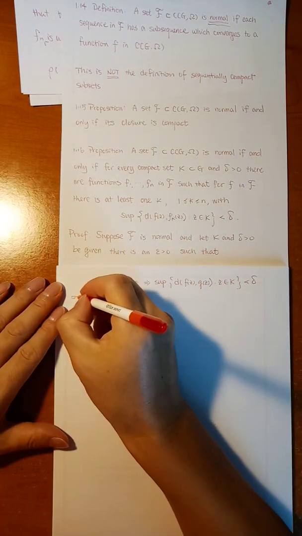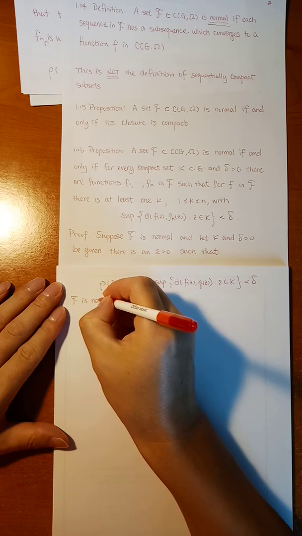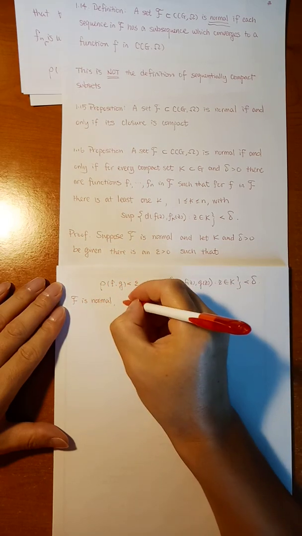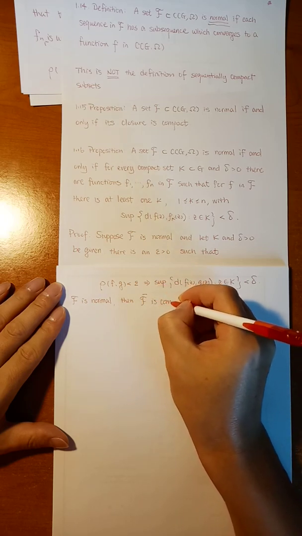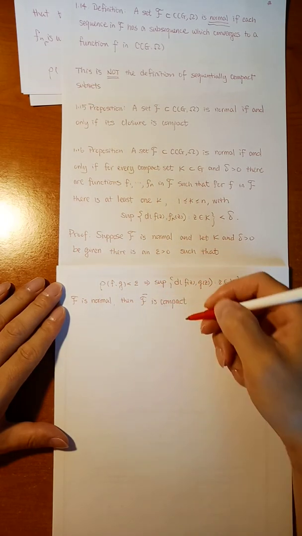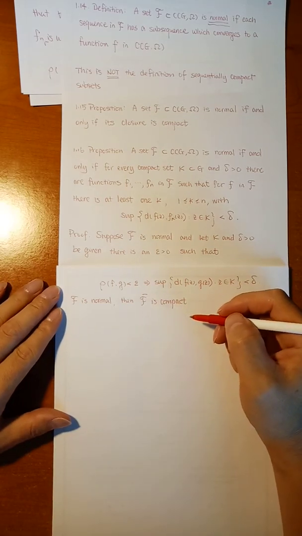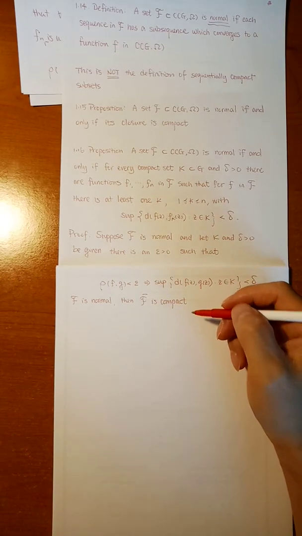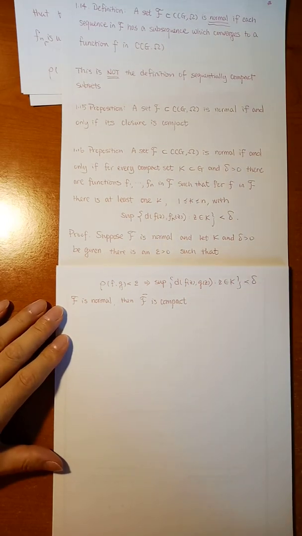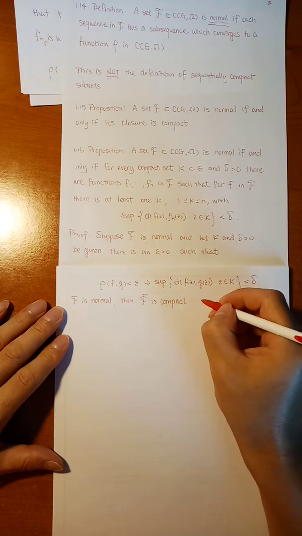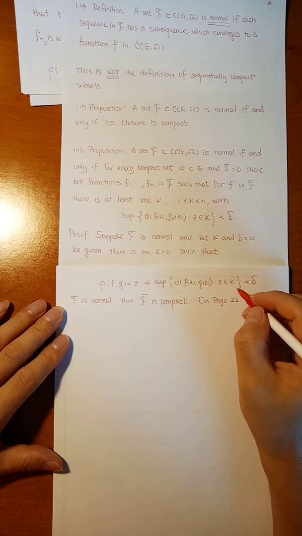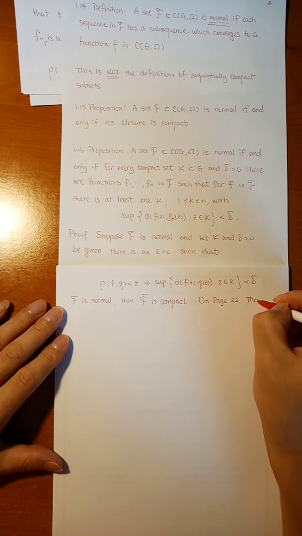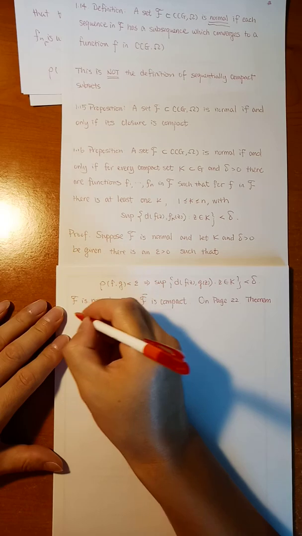F is normal. Then the closure of F is compact. F is normal, the closure of F is compact. If you go back to page 22, theorem 4.9.